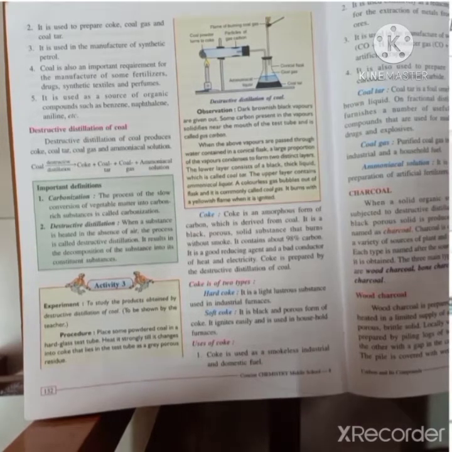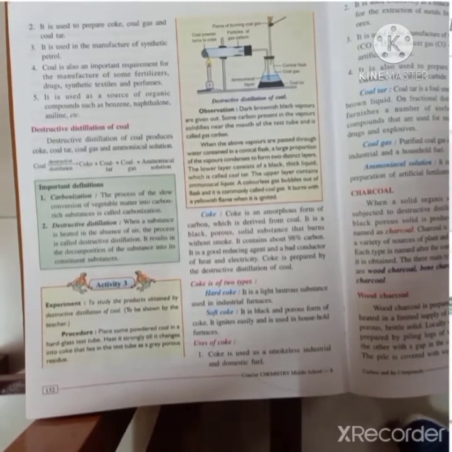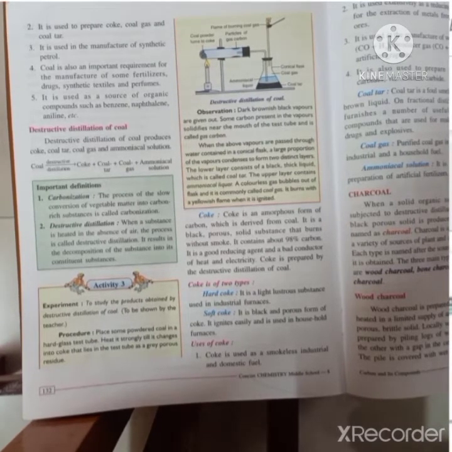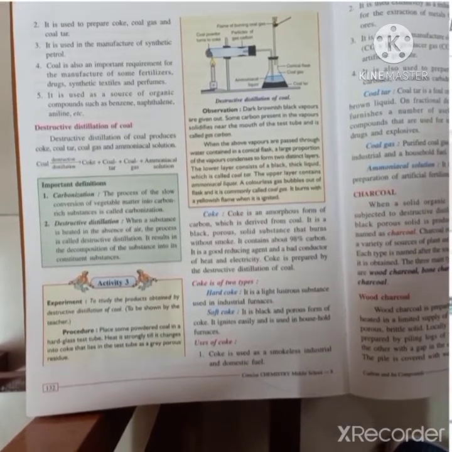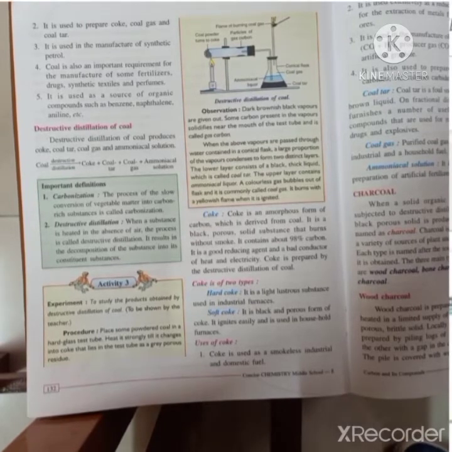Coke is of two types, hard coke and soft coke. Hard coke is dense, whereas soft coke is porous. Hard coke is a lustrous substance, only slightly shining, and is used in industrial furnaces for burning.